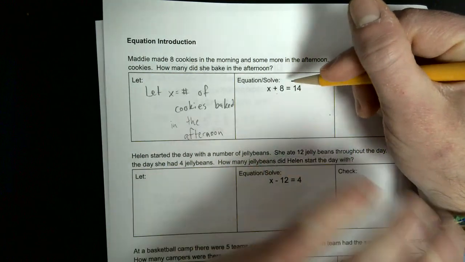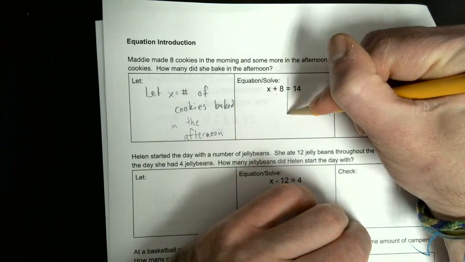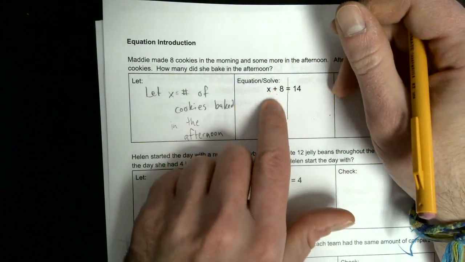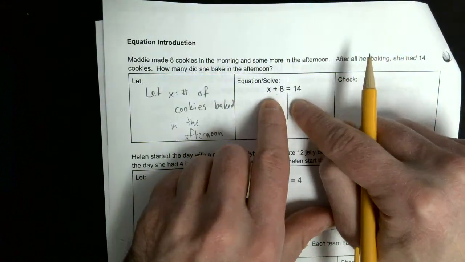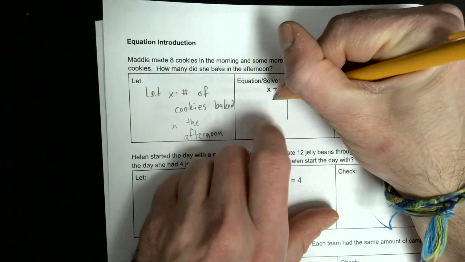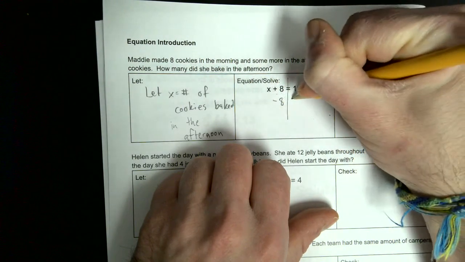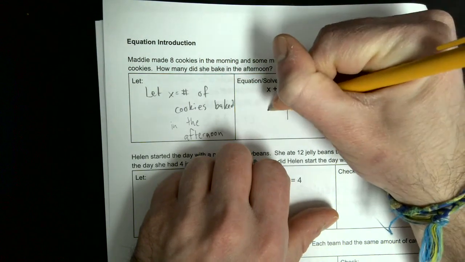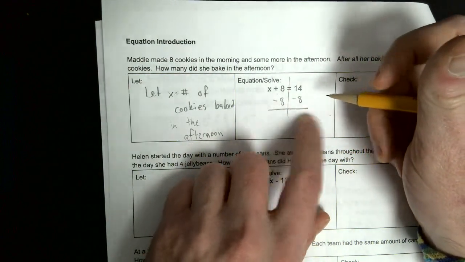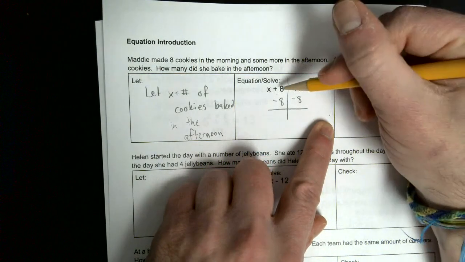So what I'm going to do, and this is just something I like to do to set myself up, is draw a line right through the equal sign. That line is going to remind me that this side, x plus 8, is the same thing as this side, 14. I'm going to use the inverse of addition, which is subtraction, and subtract 8 from both sides. Then I'm going to draw a line here, like my equal sign at the end of the operation.